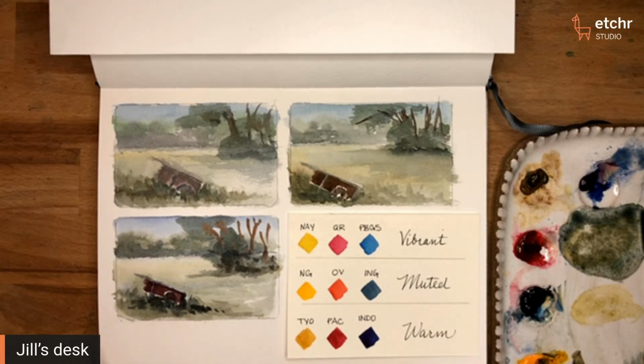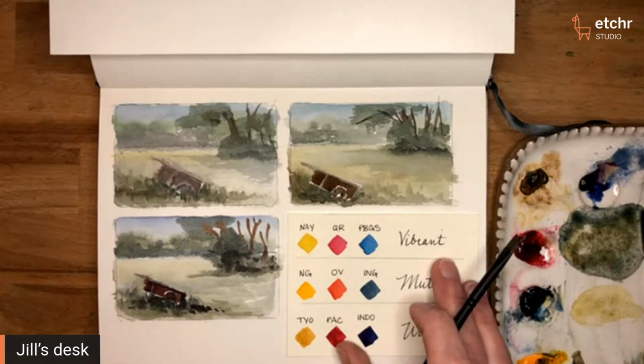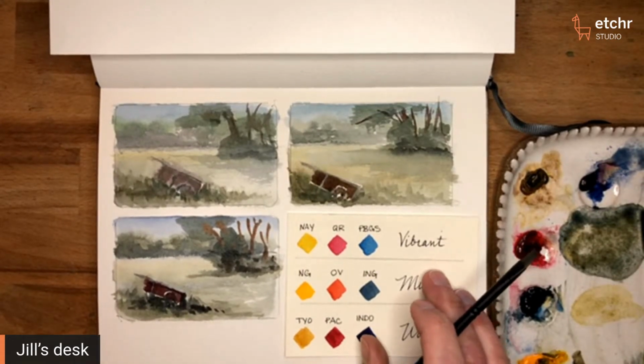Awesome. So if you haven't, you should check out Jill's Instagram. That's where you'll be able to find the hydrangeas and anything else.